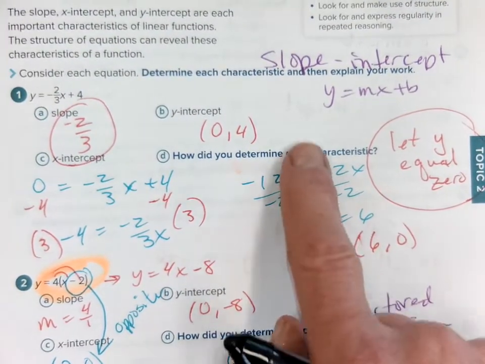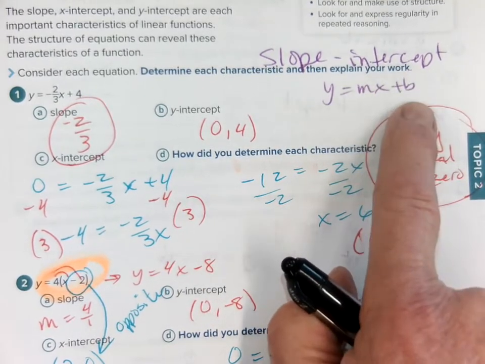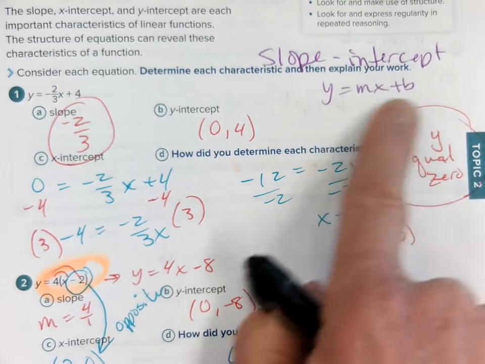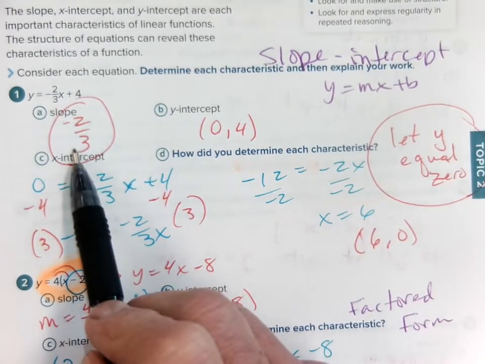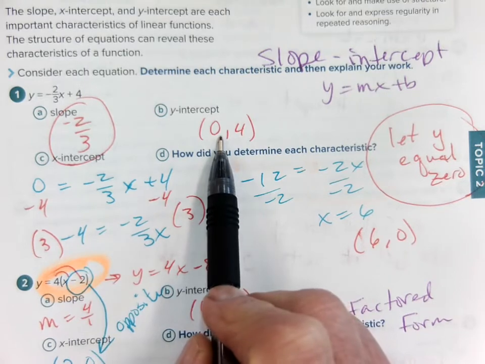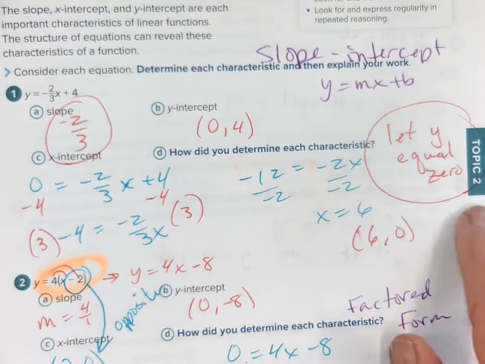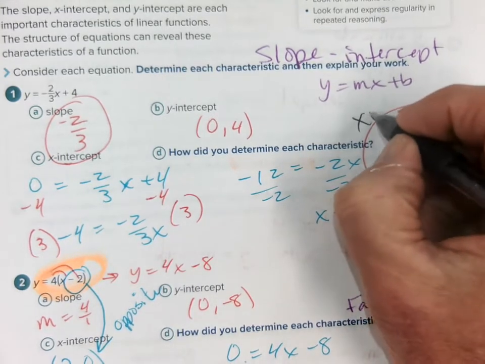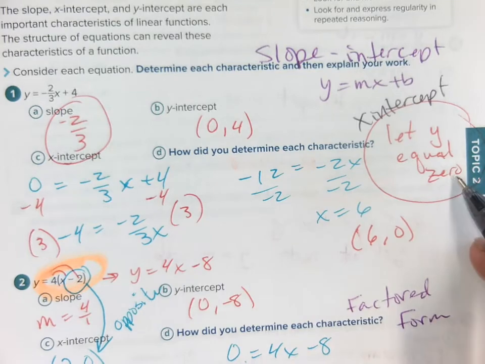We know if we're looking at equations as a line, our first one is slope-intercept, y equals mx plus b. I like that the best. It makes it easiest. From here, we can get the slope pretty easily, negative 2/3, and the y-intercept pretty easily. Now, the x-intercept is not that easy. So the way you get the x-intercept is you let y equal 0 and solve.